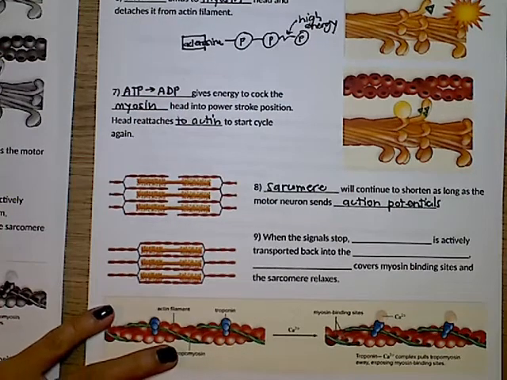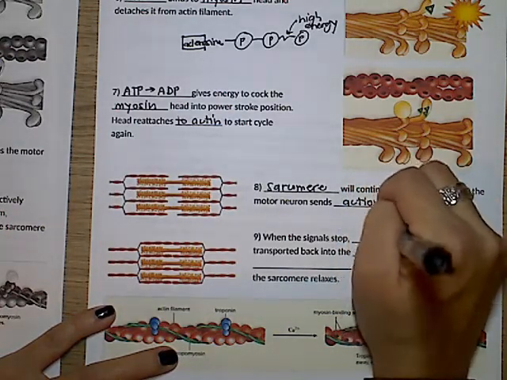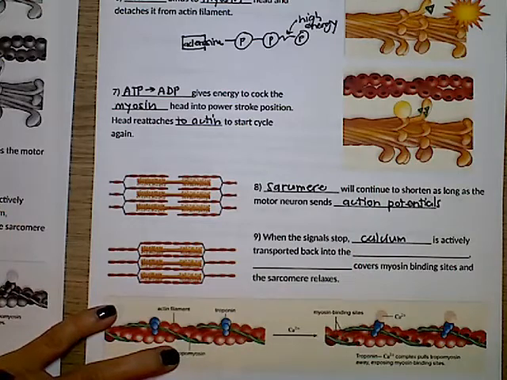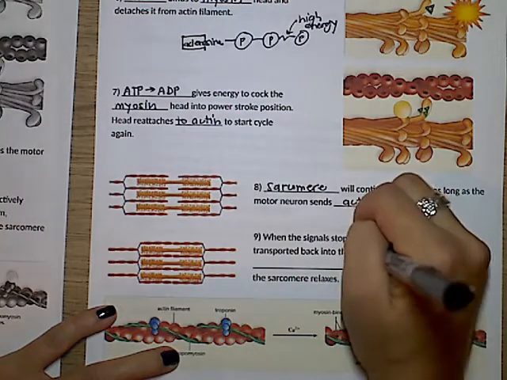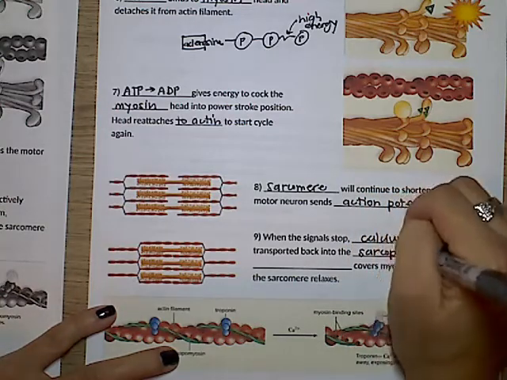And when those action potentials stop, calcium is actively transported, so it's taken back into the sarcoplasmic reticulum, which is where all of the calcium is stored.